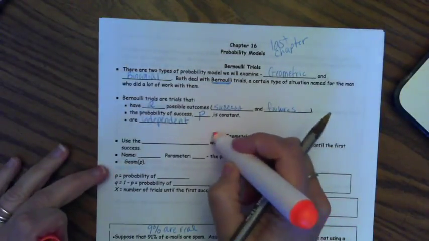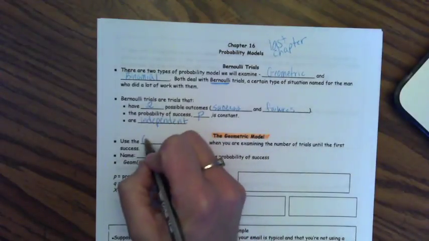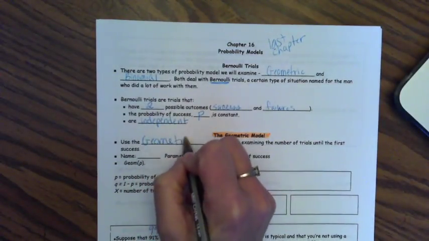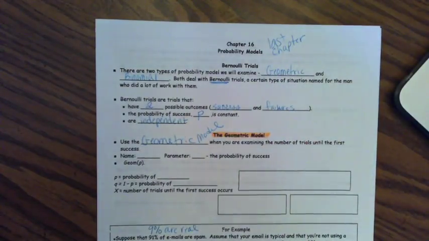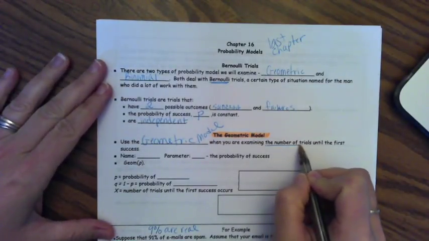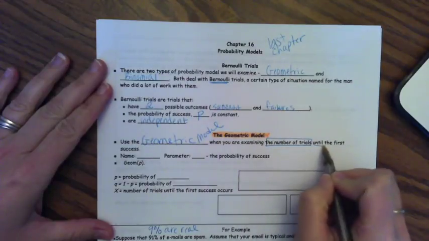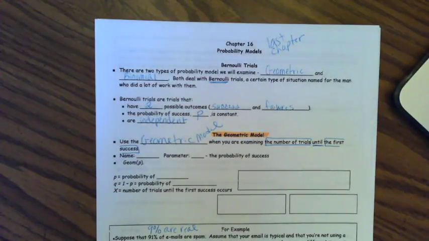I mentioned this one before in class when we were doing the Chapter 13 skills check. You use the geometric model when you are examining the number of trials until the first success. So this right here is how you know you're dealing with the geometric model. You have to look for something in the words of the problem to clue you in that this is a geometric model.